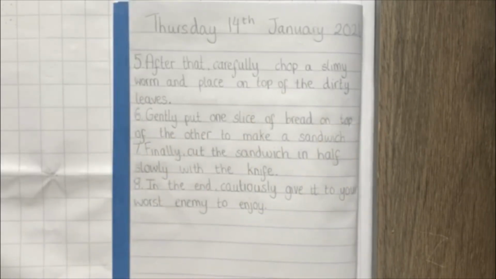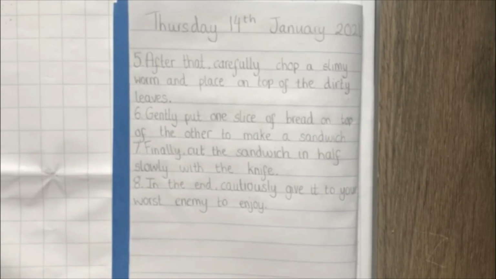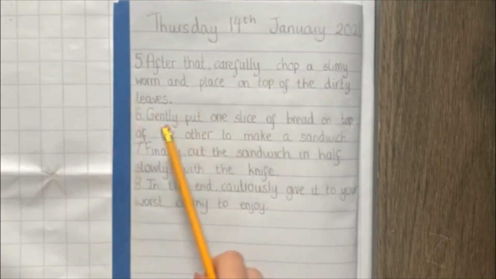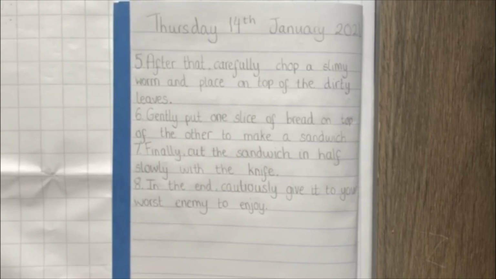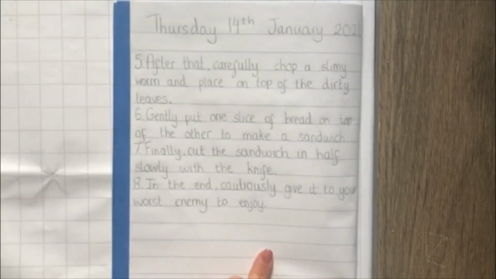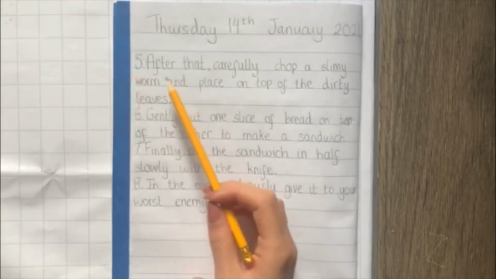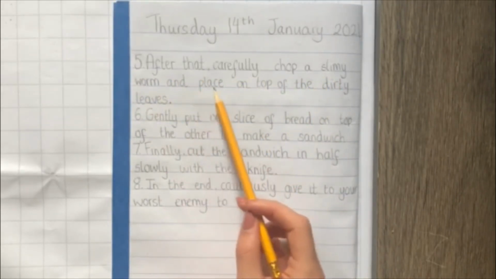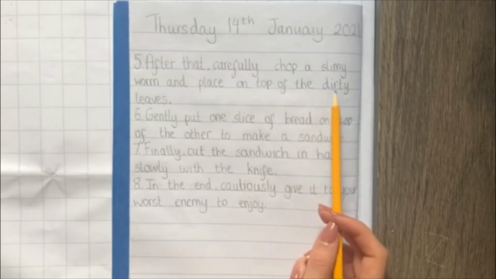read back your work, and you can use your writing checklist to help you, looking for capital letters, full stops, finger spaces, and make sure your spelling is correct. You can use a dictionary or you can use our words in our lesson to help you and from the story map. So let's read through my instructions. 5. After that, carefully chop a slimy worm and place on top of the dirty leaves.